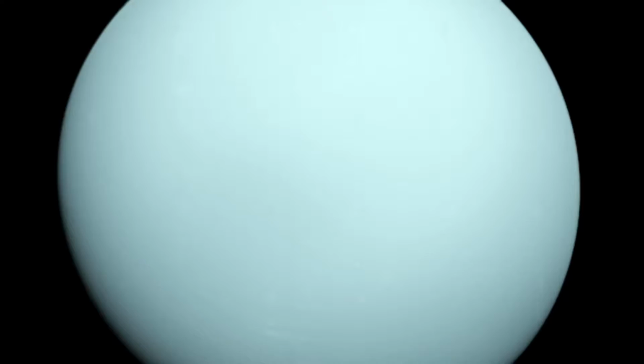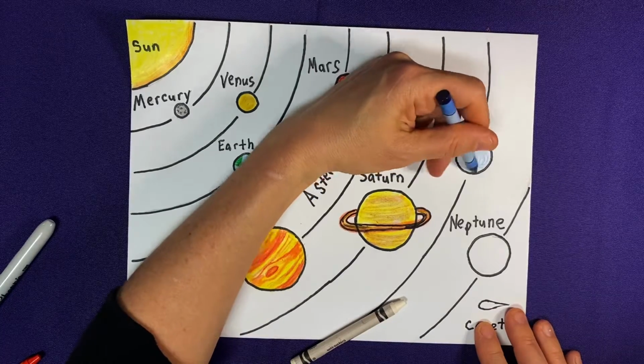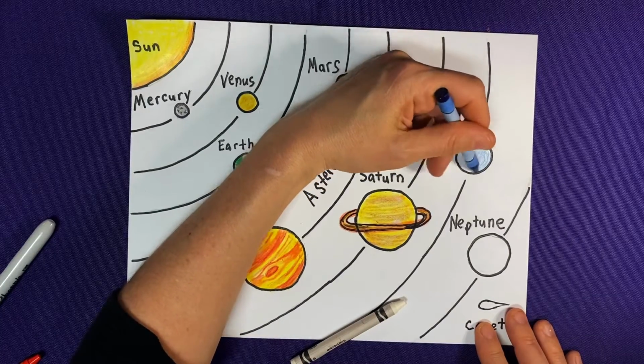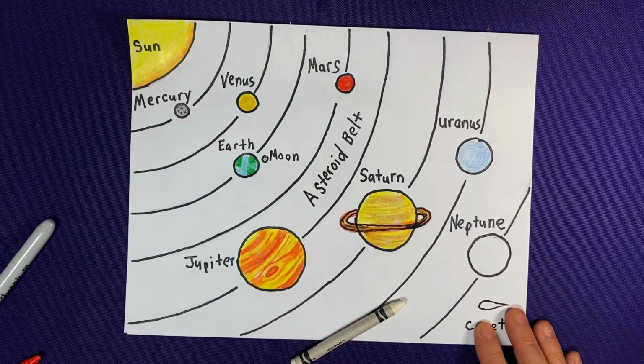Uranus is next. It's a light blue. I'm going to mix a little blue first and a little white right on top of that blue. Beautiful.